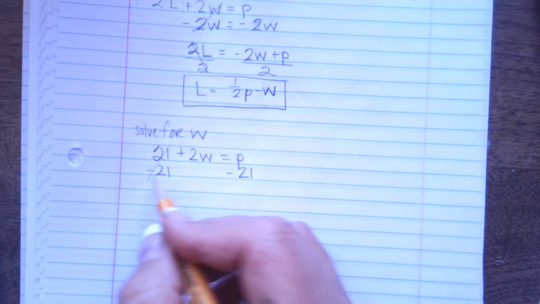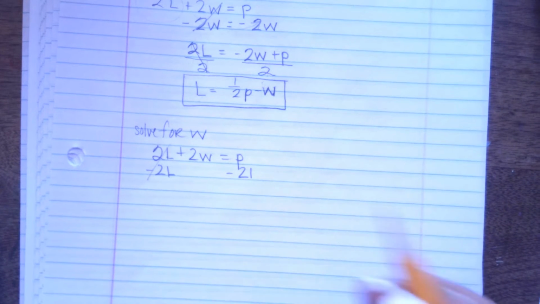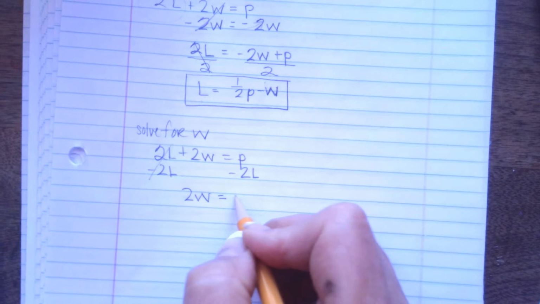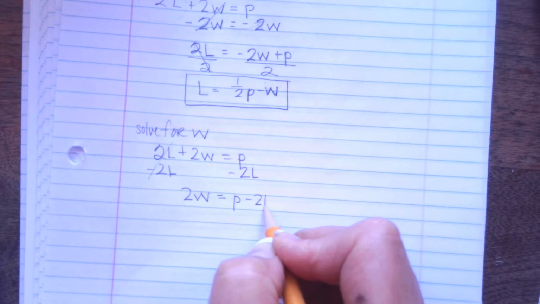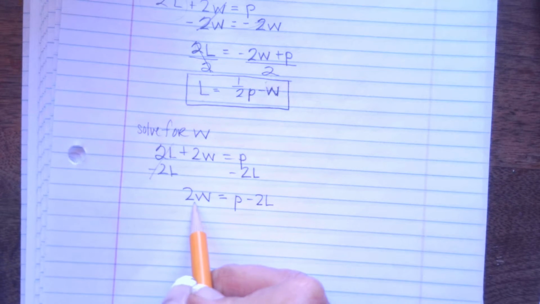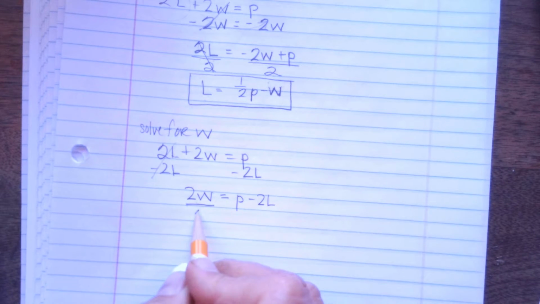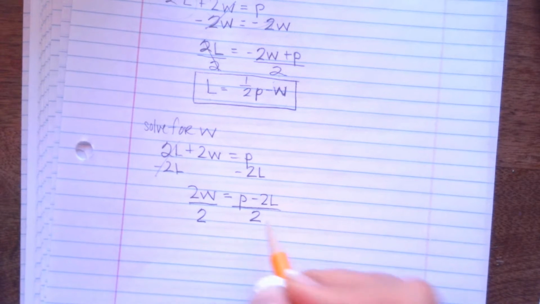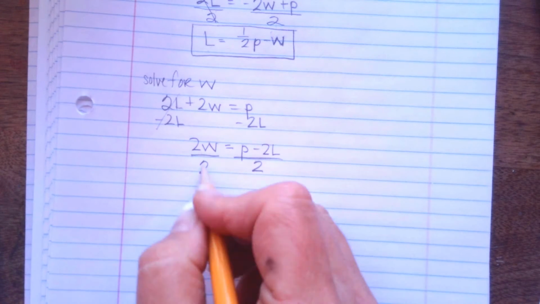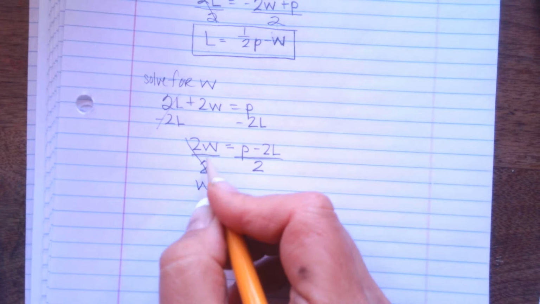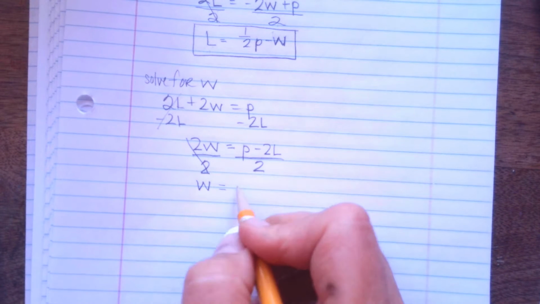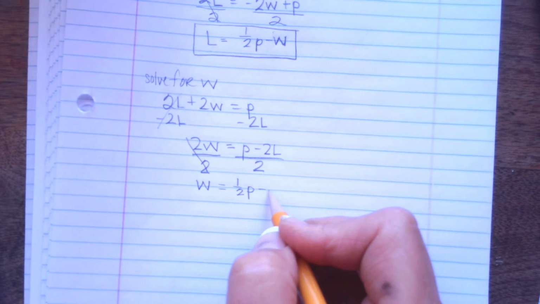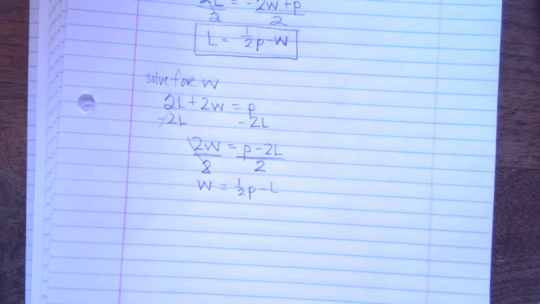And what we have on this side, I'm going to do this so it doesn't look like a 21. We have 2W on this side, and then we have P minus 2L on this side. To get the 2 away from the W, you divide by 2, and anything you do to this side, you do to the other. And now that cancels each other out. What's left on this side is W. And then what's left on this side is 1/2 P minus 1L. But we don't have to put the 1 in there. And that's the answer.